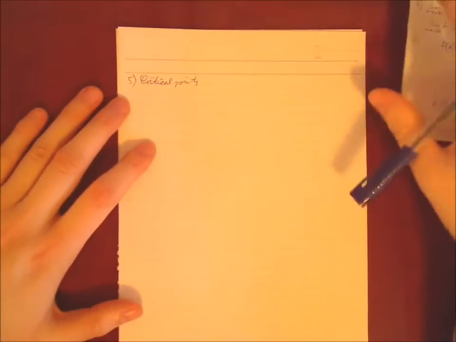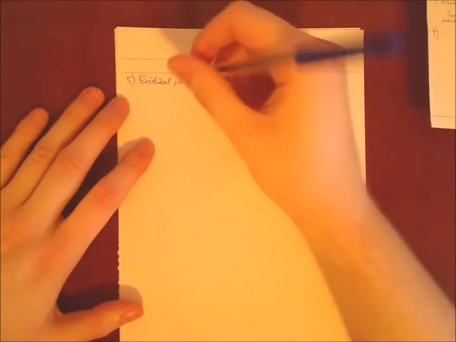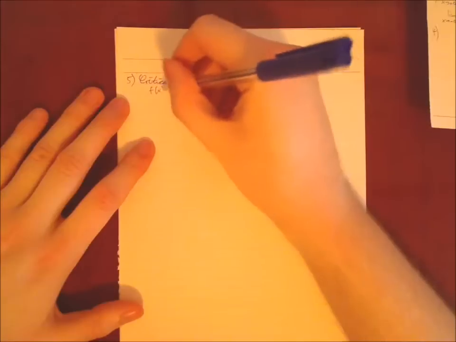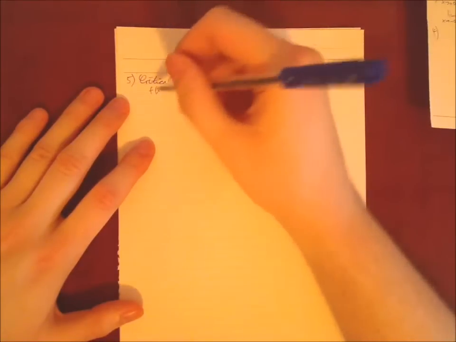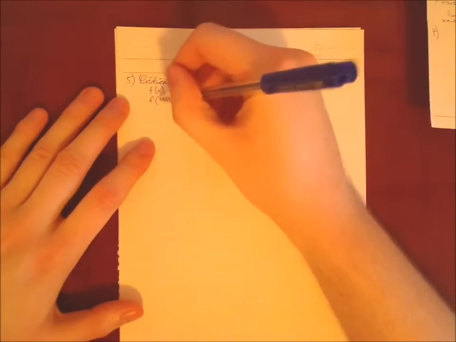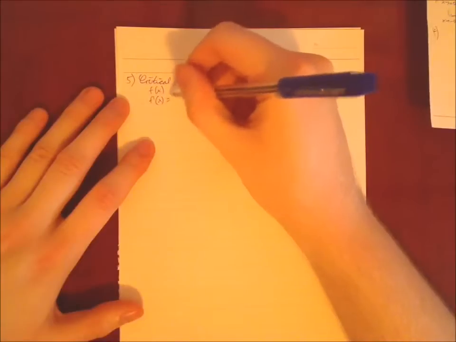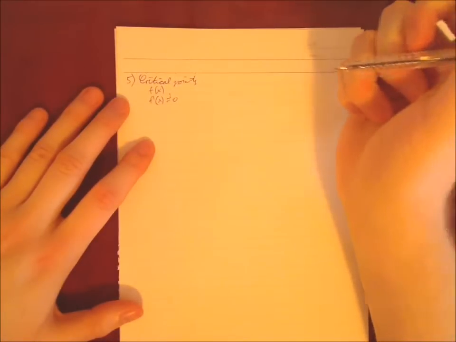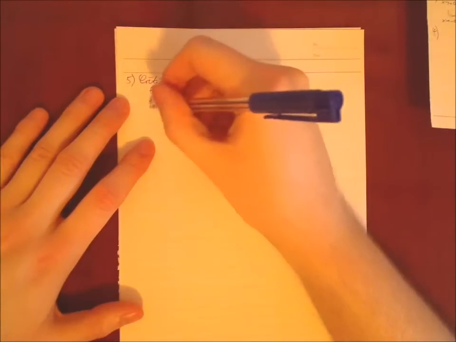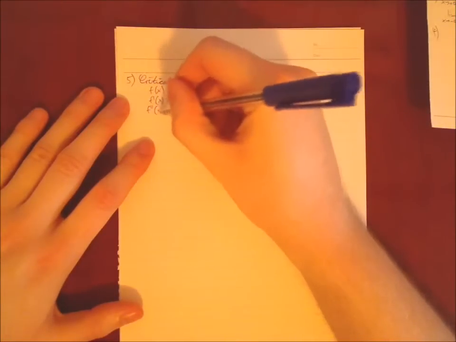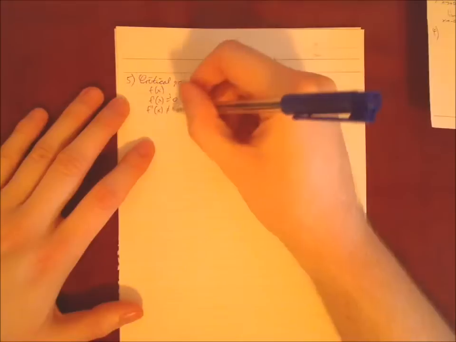And this is my preferred step actually, critical points, because it's so easy. We just have to remember how to calculate critical points. Okay, we have a function. We have a necessary condition, which is the first derivative set to 0. We have a sufficient condition, which is the second derivative does not equal 0.